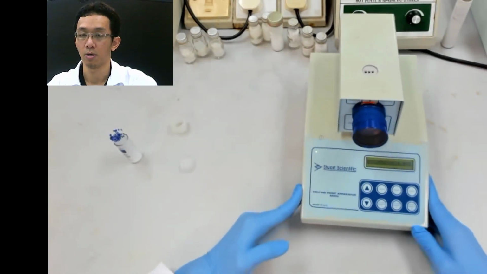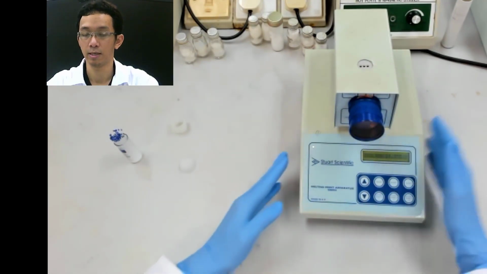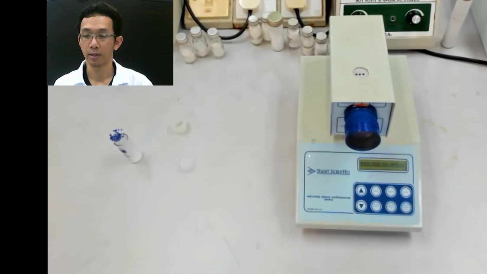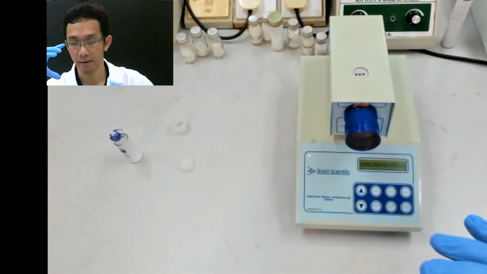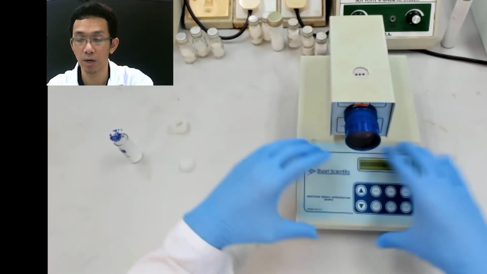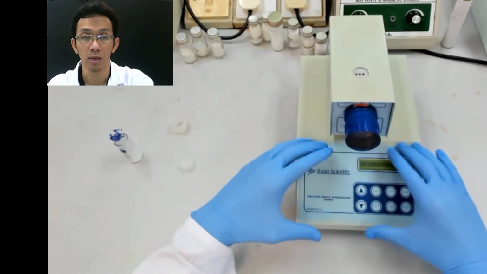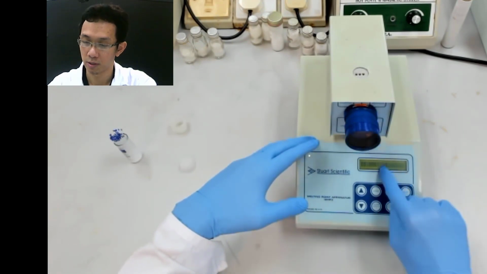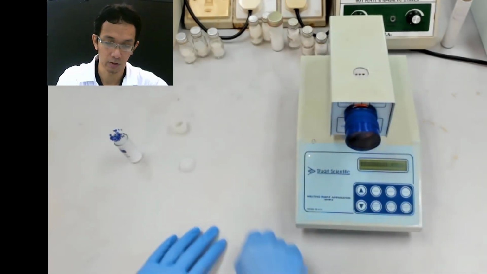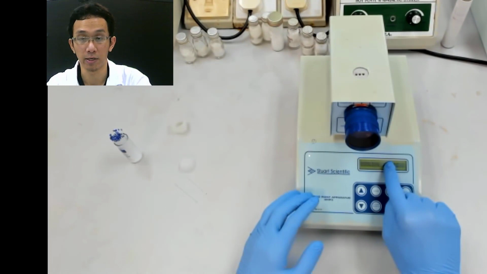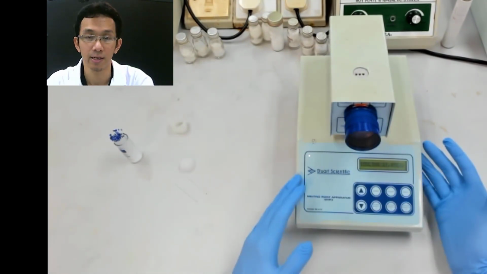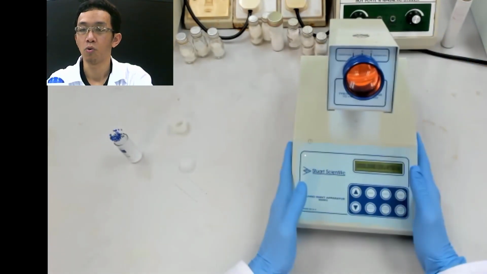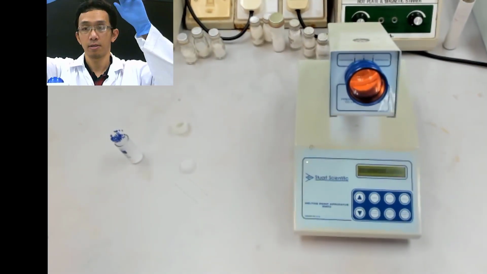I will take the camera over there and project to this, because you need to see through the eyepiece, and also the temperature, simultaneously.